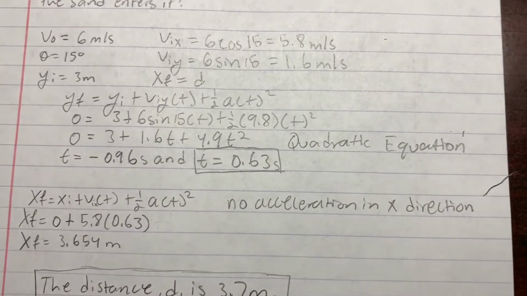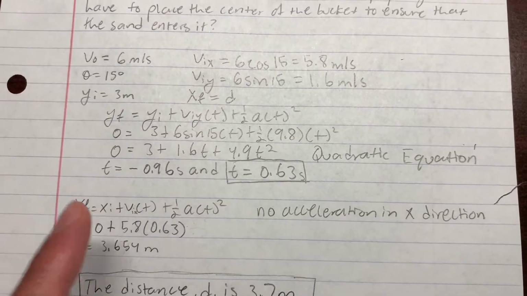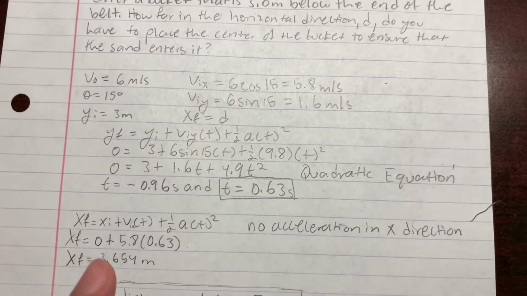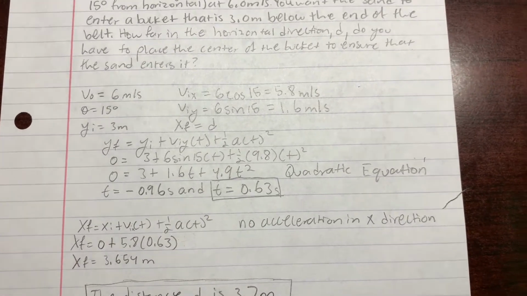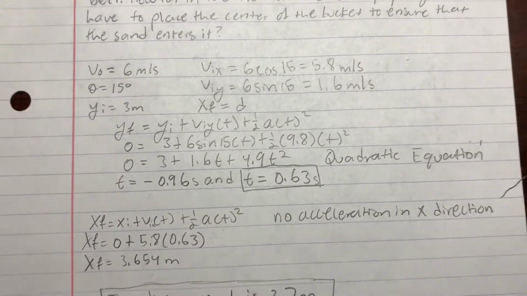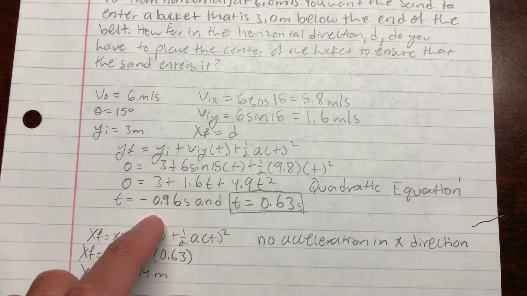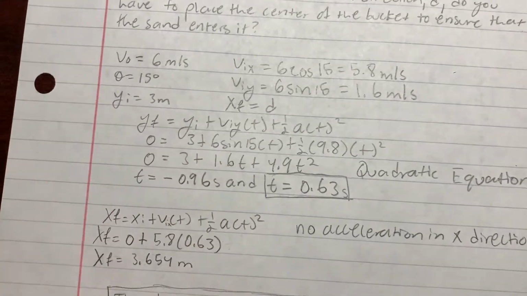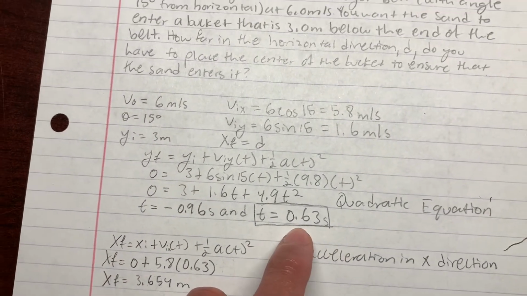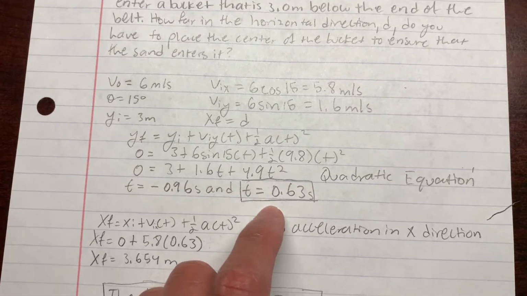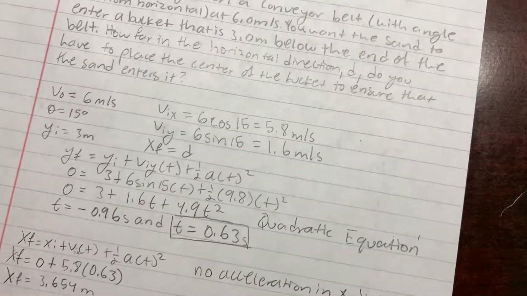After factoring it, you would get two time values, t equals negative 0.96 and t equals 0.63 seconds. Obviously, it cannot be negative 0.96, as time cannot be negative. So 0.63 seconds is the correct time value, and this is the one we will use.